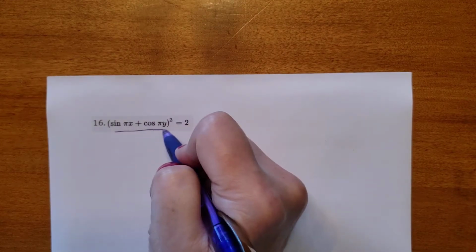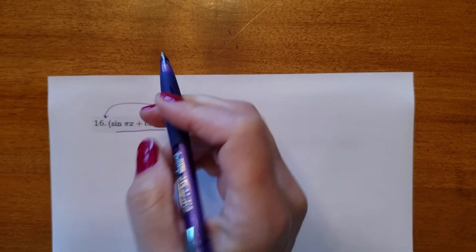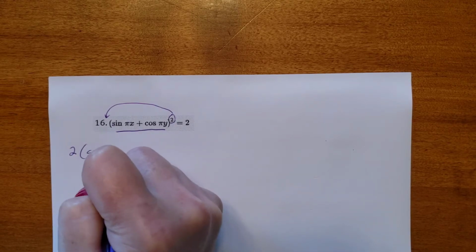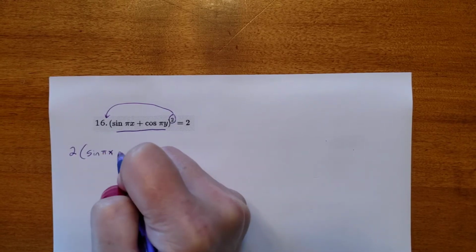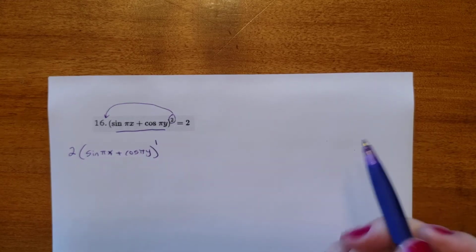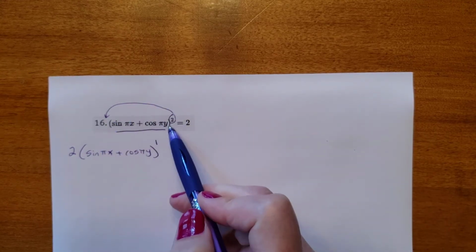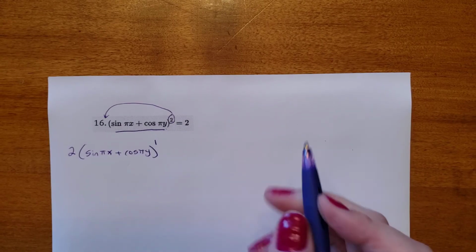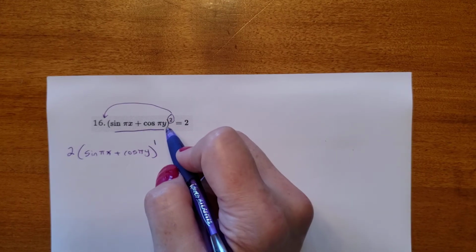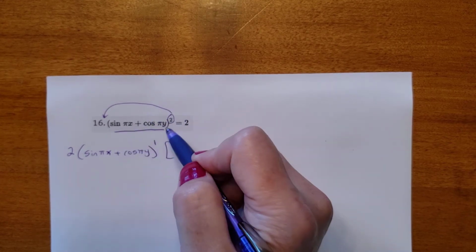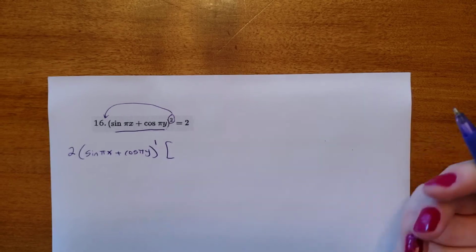So we've got a big chunk here to the power of 2. So pull the 2 out front. That would make it 2 times the sine of pi x plus cosine pi y, and then to the first. So I did the derivative of this chunk here. Pull the 2 out, take 1 less than it, and it's just times the inside. But then we're going to need to do the derivative of that chunk there. So the derivative of that chunk, I put a bracket, you can use parentheses.